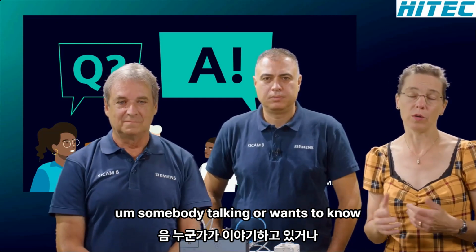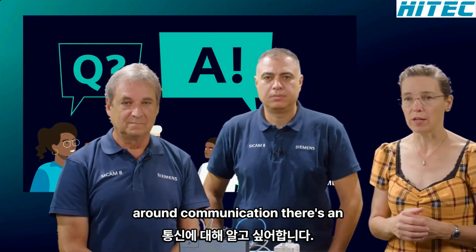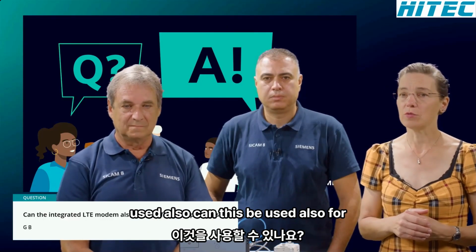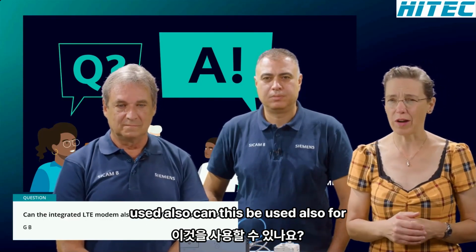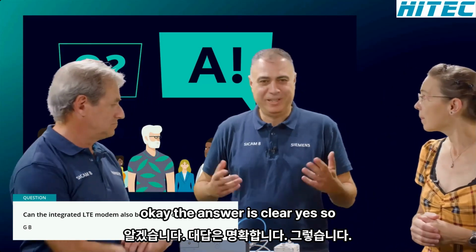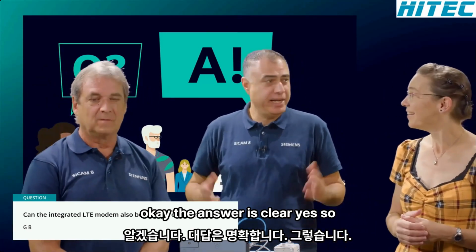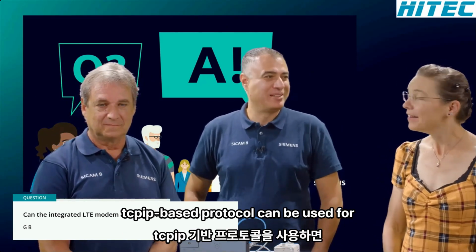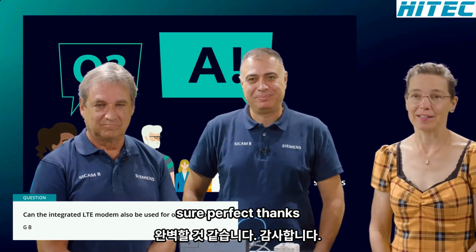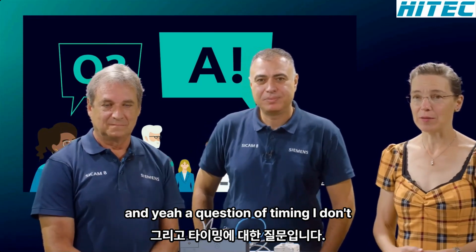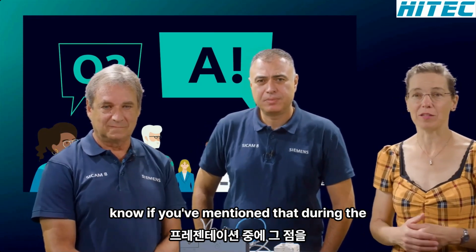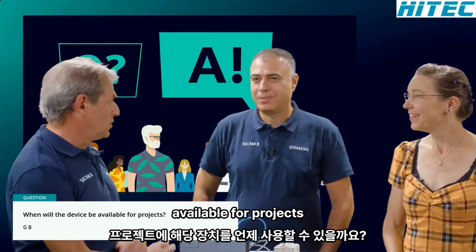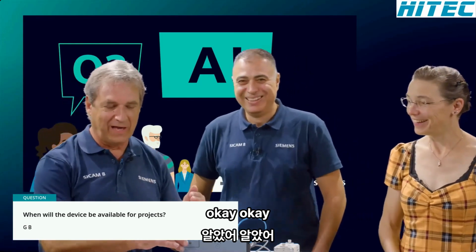Somebody wants to know about communication. There's an integrated LTE modem inside. Can this be used also for other protocols? Okay. The answer is clear, yes. Also TCP/IP-based protocols can be used for sure. Yeah. Perfect, thanks. And a question of timing. I don't know if you've mentioned that during the presentation, but when will the device be available for projects? Sure. Okay.